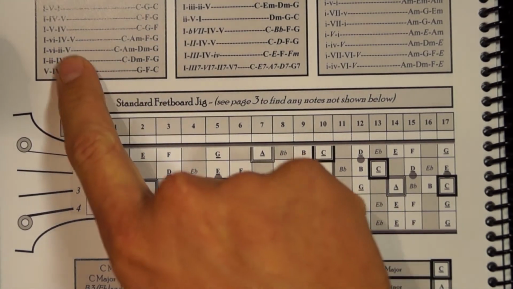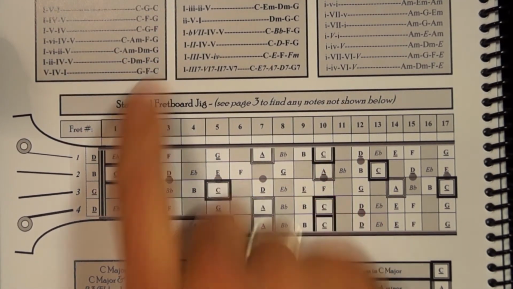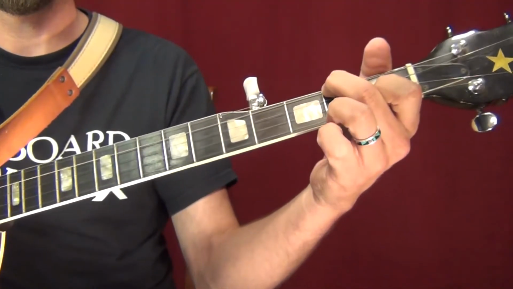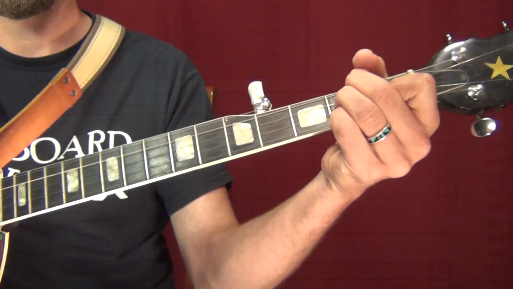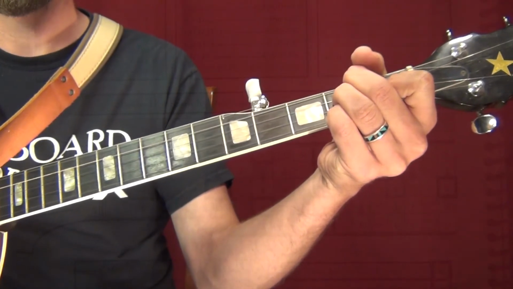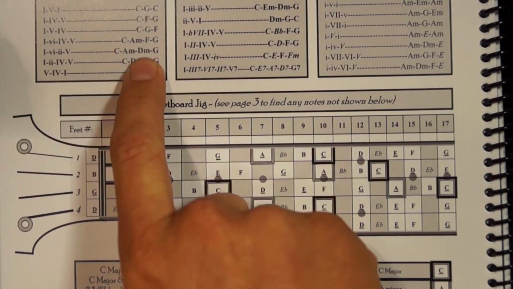A 1-6-2-5 is going to be C, A minor, D minor, G. So here's my one chord, C major, my six chord is A minor, and my two chord is going to be D minor.